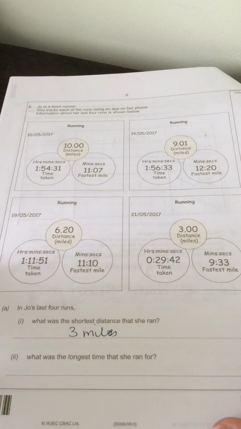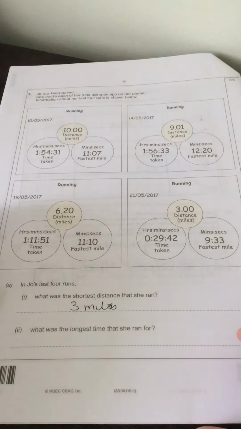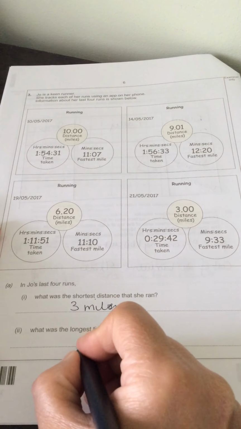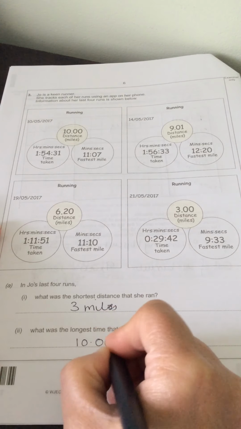Okay. Then it says, what is the longest distance that she ran? So we're looking for the largest value, which in this case would be 10. So her largest was 10 miles.